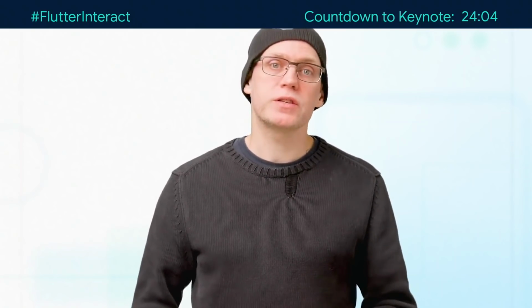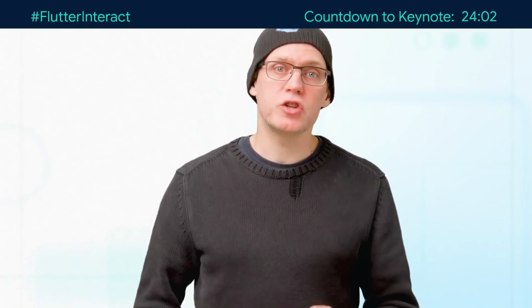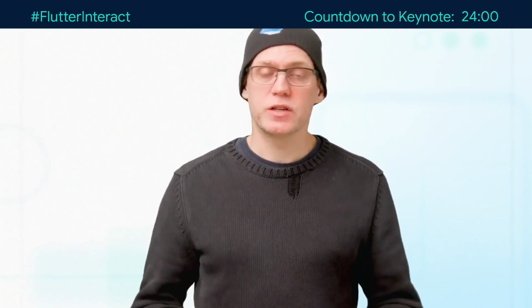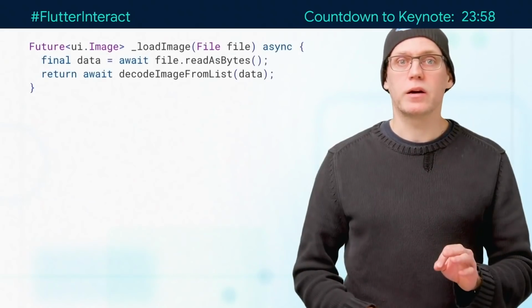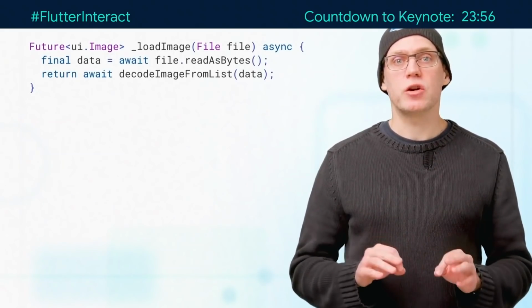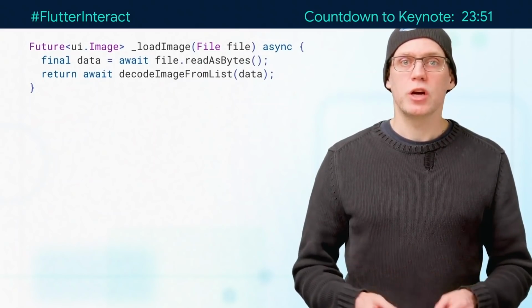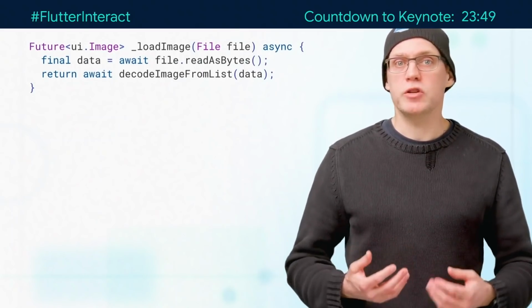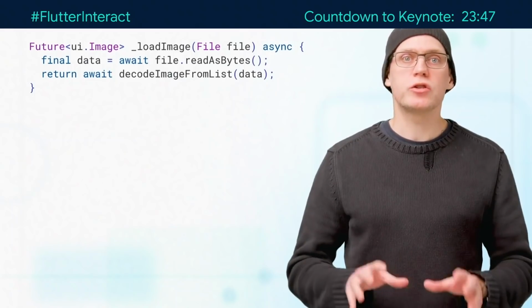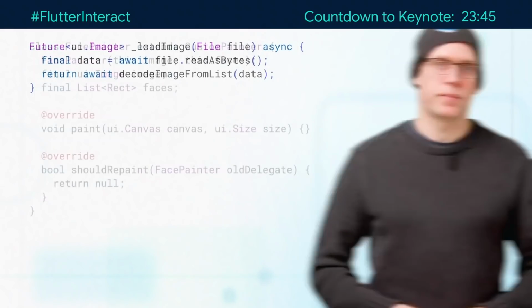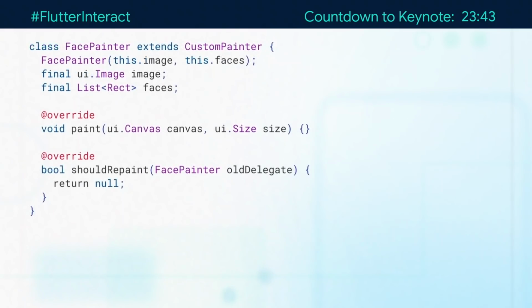Now, let's take a look at a more complex example, drawing an image to the canvas and painting over it. First, we're going to need to load an image in a format that the canvas can understand. Here, we're loading an image as an array of raw bytes. We can then decode the image using Flutter's decodeImageFromList function and use the result in our custom painter. Let's create a custom painter and pass it our decoded image and coordinates for the faces detected in the image, which are represented here by a list of rects.